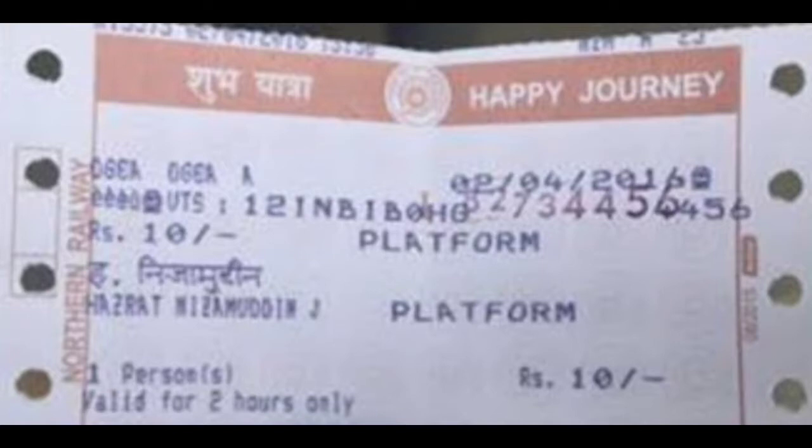As you can see on the screen, this is a platform ticket. Very evidently we can see the word platform on right hand side. We can also see rupees 10 on right hand side, which indicates cost of ticket. And on top we can see the date when ticket was purchased, that is 2/4/2016. On left hand side we can see valid for 2 hours only, which shows the validation of the ticket, after which the ticket becomes null and void. That means you cannot use that ticket for further purpose.